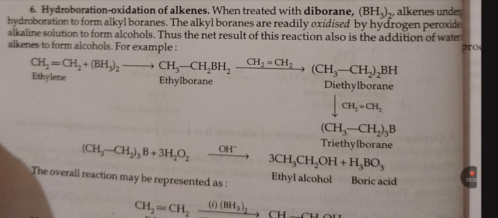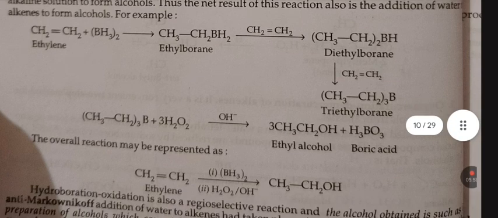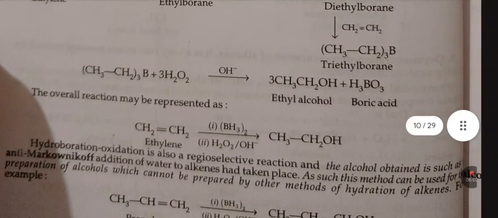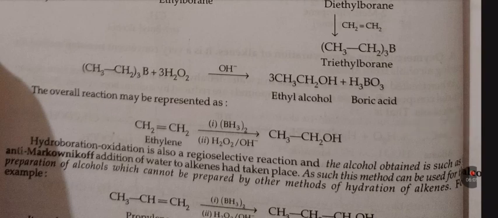For example, ethylene plus BH3 will give ethylborane. In the presence of more ethene, it will give diethylborane. Then with another ethene, it will give triethylborane. The overall reaction may be represented as ethylene in the presence of BH3 and H2O2 will give CH3CH2OH.